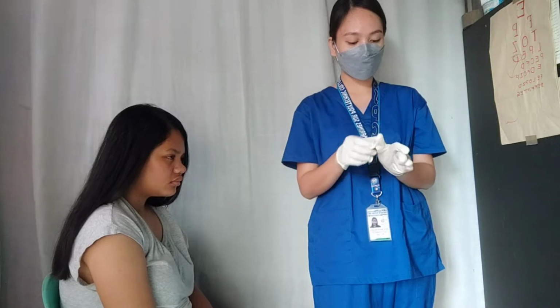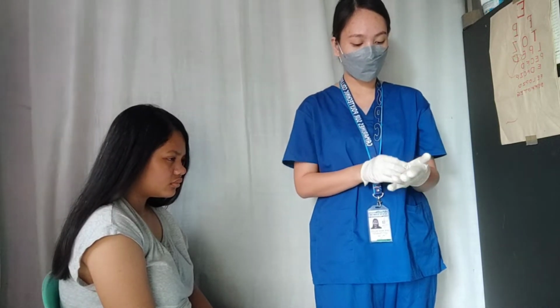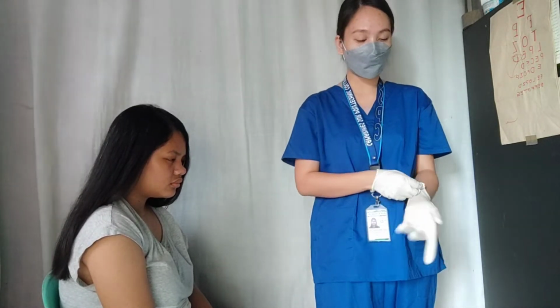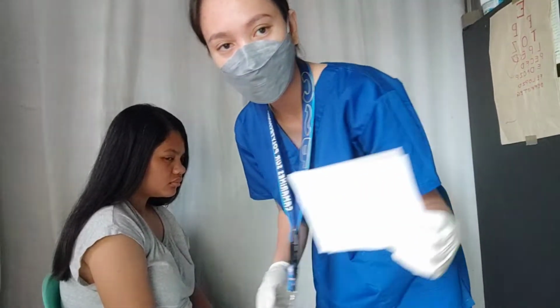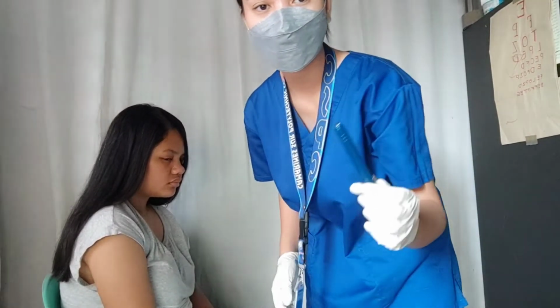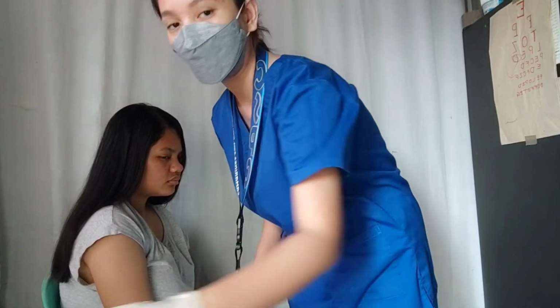The gloves is one of the equipment, and we also have a Snellen chart. Snellen chart is also right here. Near visual screener, optic card, the pen light, and ophthalmoscope.